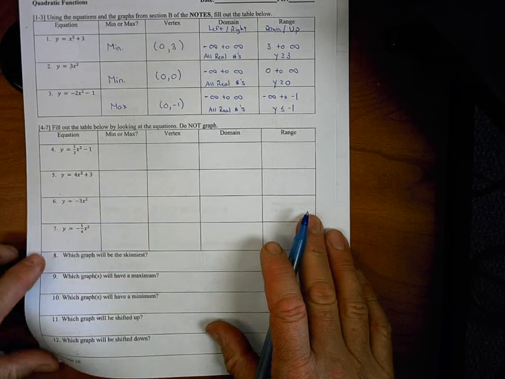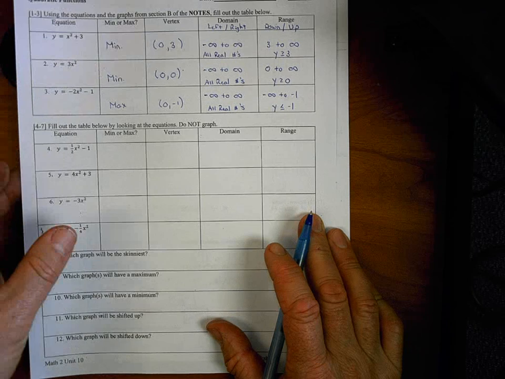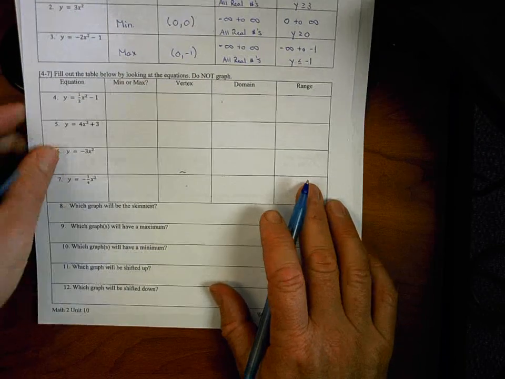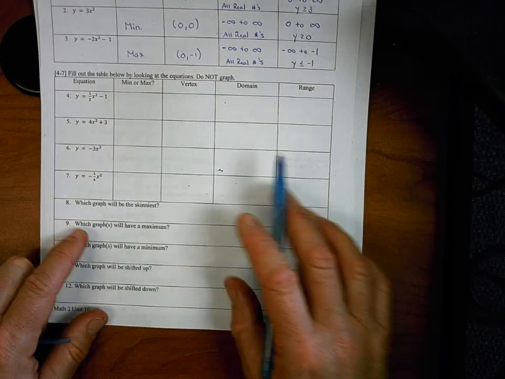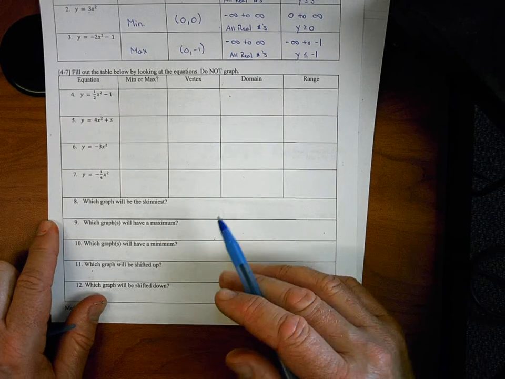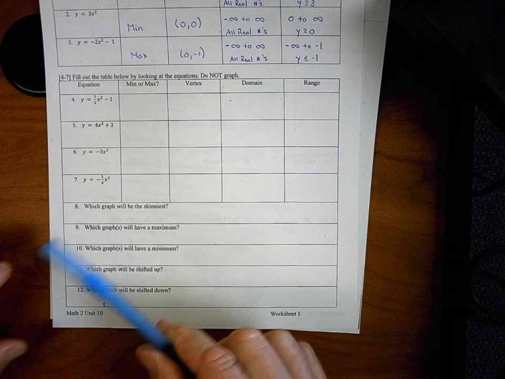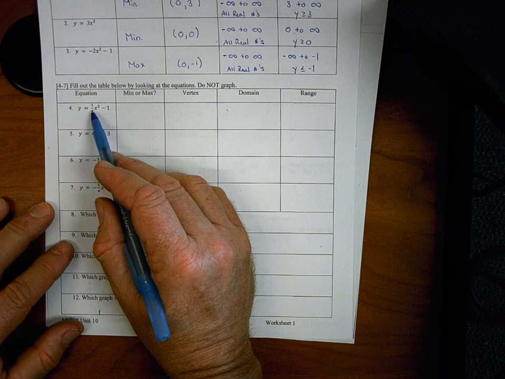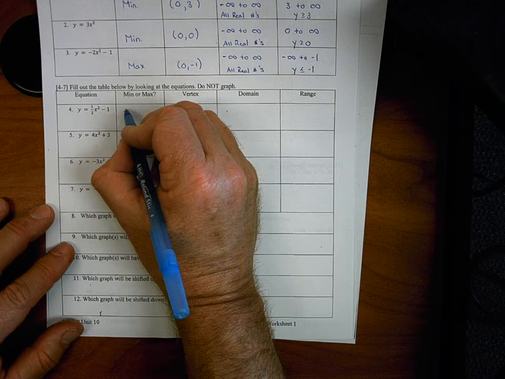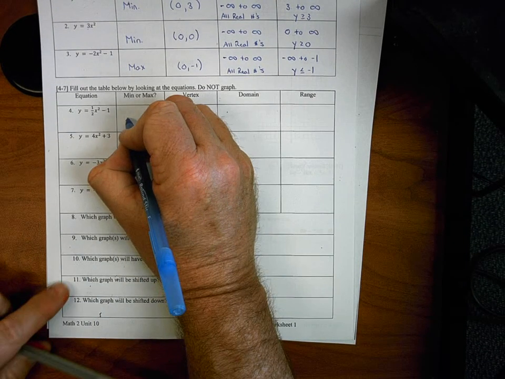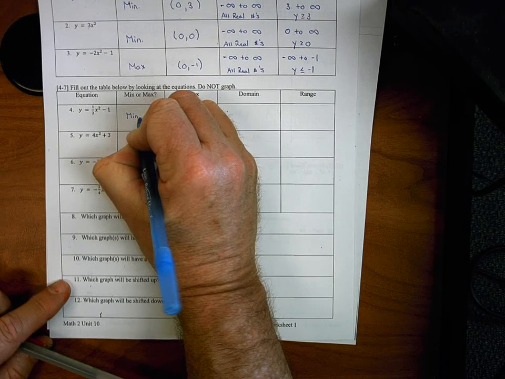Okay, all right, so now we get down to numbers 4 through 12, and we're going to fill out the table by looking at the equations, and we're not going to graph them. Okay, so what's my equation? First one, a min or a max. As you notice in number 4, this is going to be a min. Why do I know it's a min?